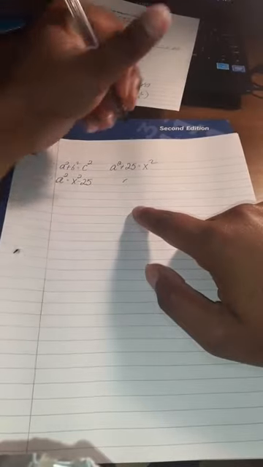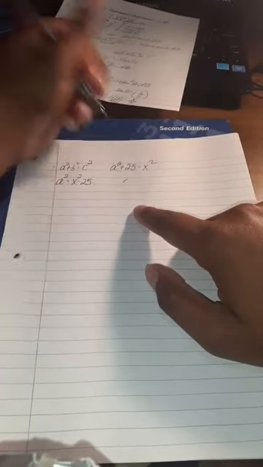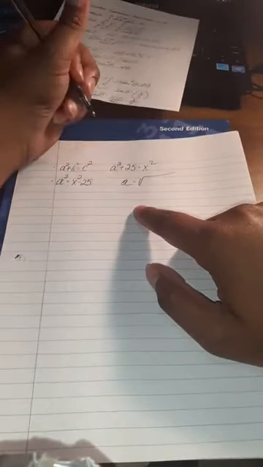Take the square root of both sides, and we'll get a is equal to the square root of x squared minus 25.